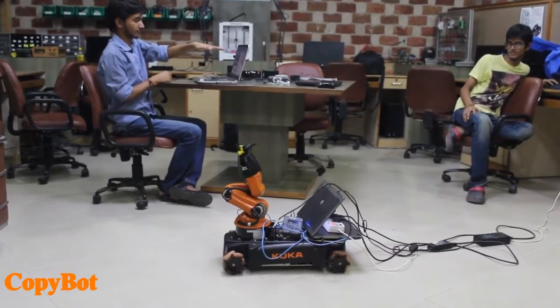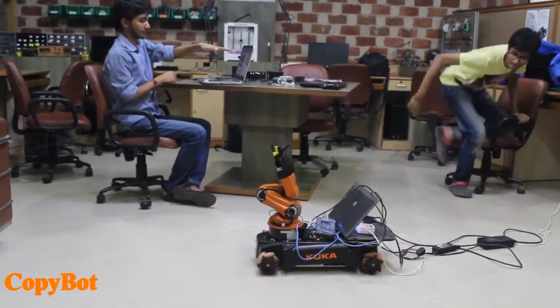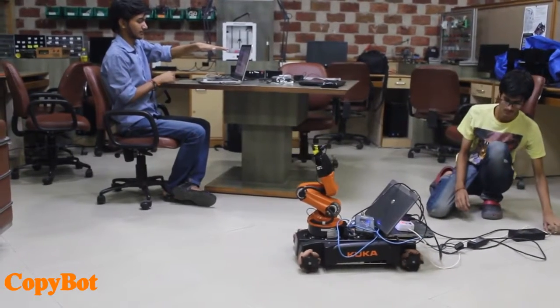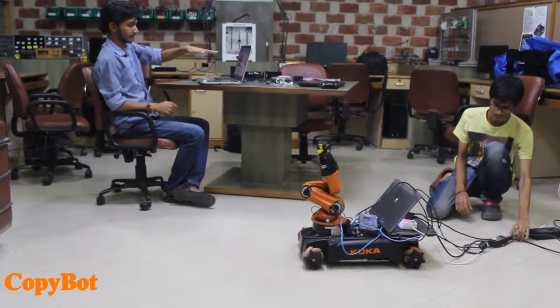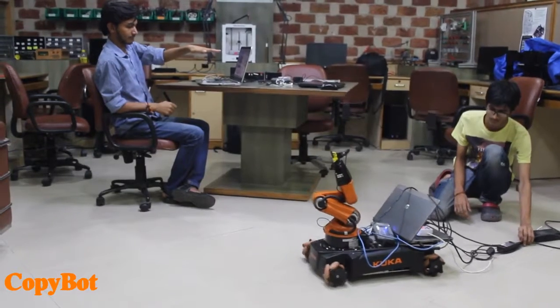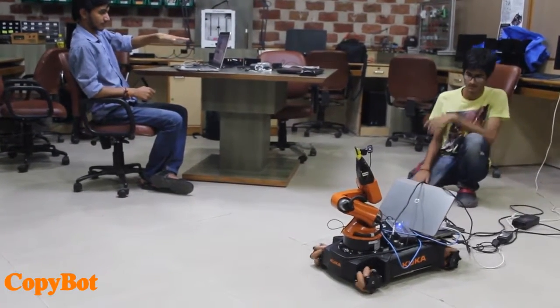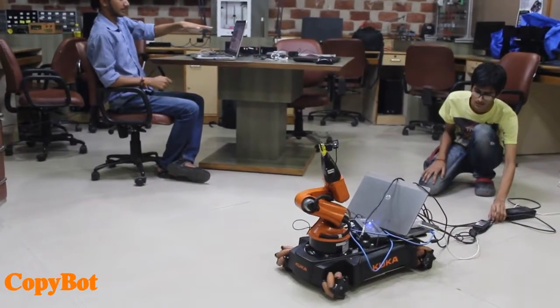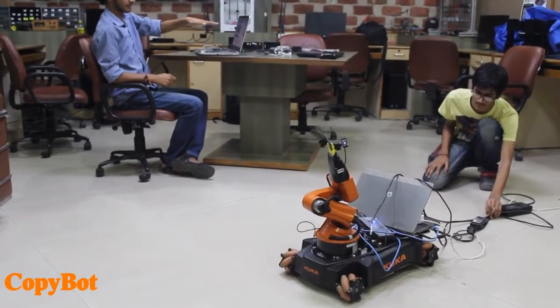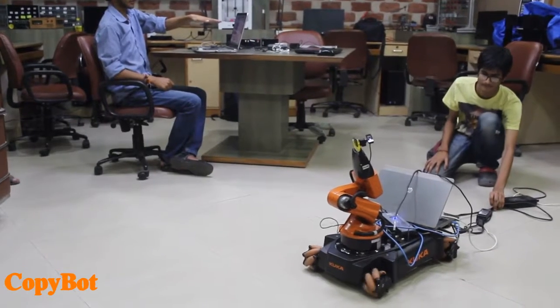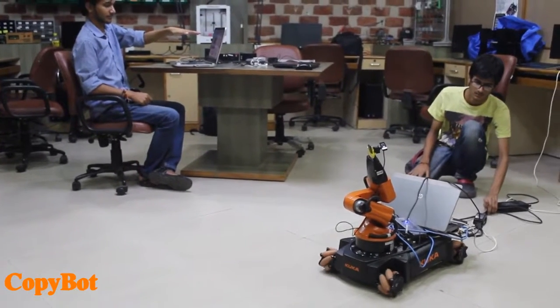So here's what you'll do. Run the LabVIEW based installer, connect the Leap sensor. As soon as you run the VI and wave your left hand over the Leap sensor, you can vary the velocity to navigate CopyBot's mobile platform. As you can see, we can vary the velocity of the mobile platform. As soon as you wave your right hand over the Leap sensor, you can control the robotic arm.